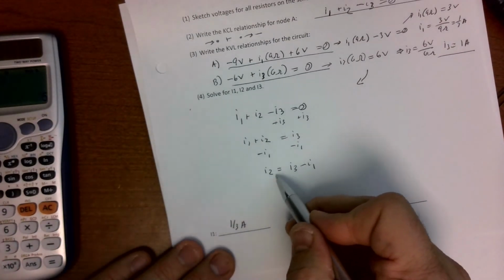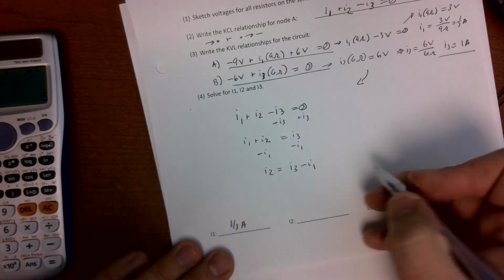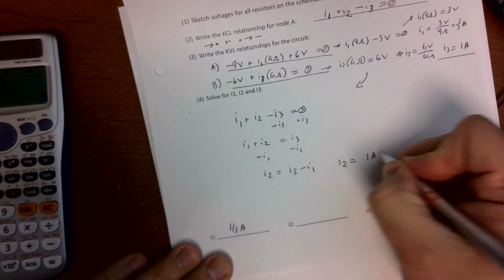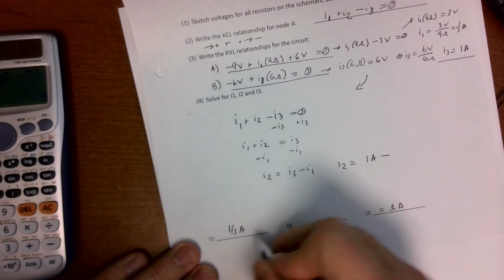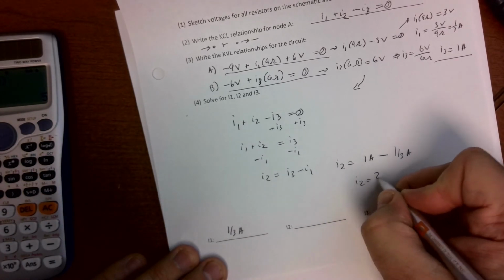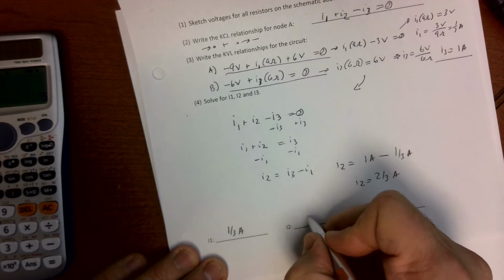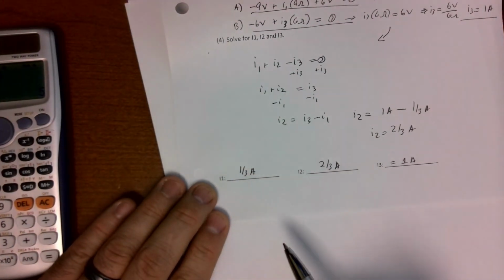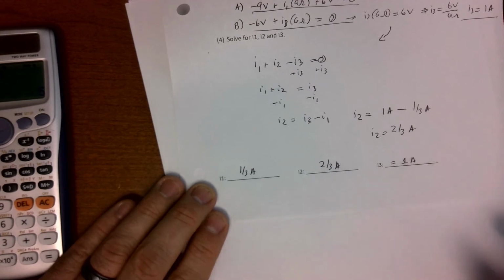Now we have I2 on one side as our unknown, and we know the others, so I2 is equal to I3, which is 1 amp, minus I1, which is 1/3 amp. So I2 is equal to 2/3 amp. So we have 1/3, 2/3, and 1 amp.